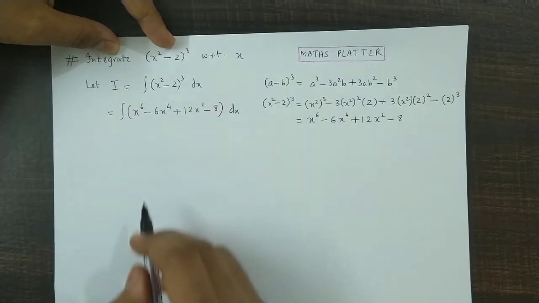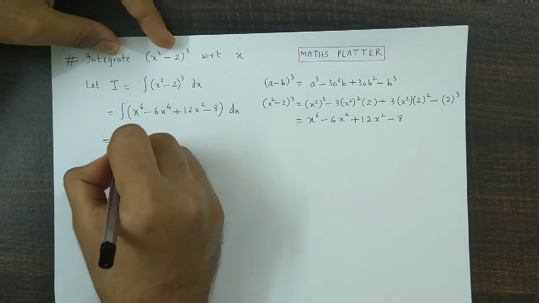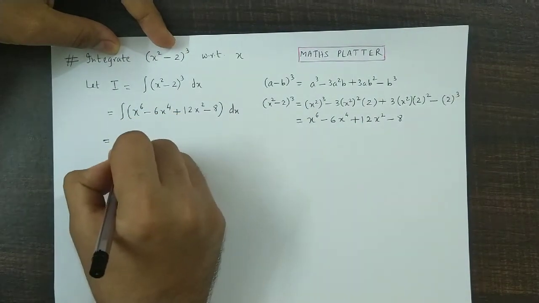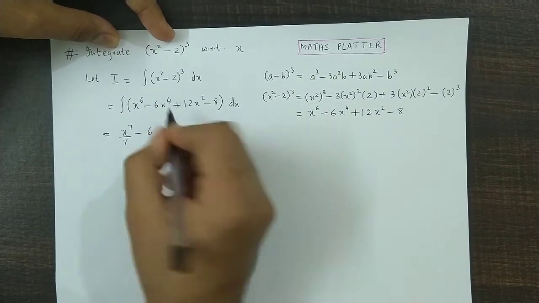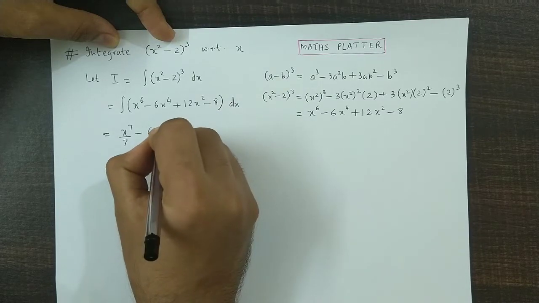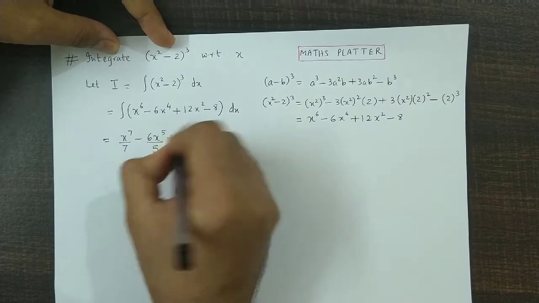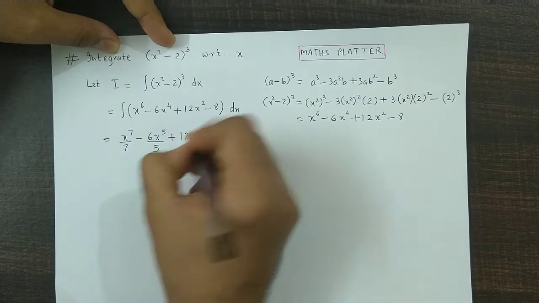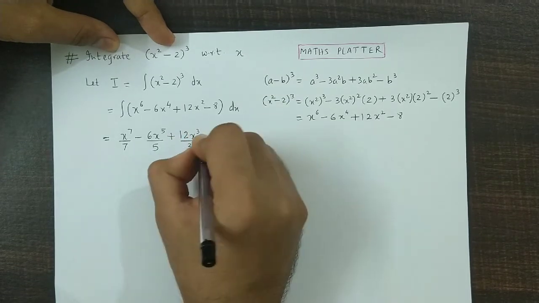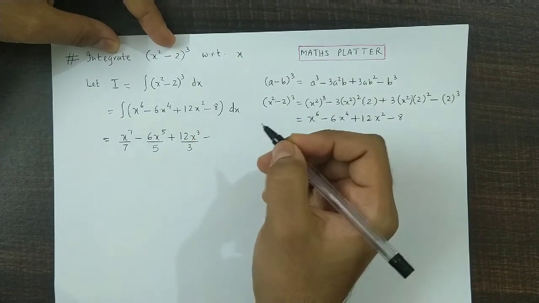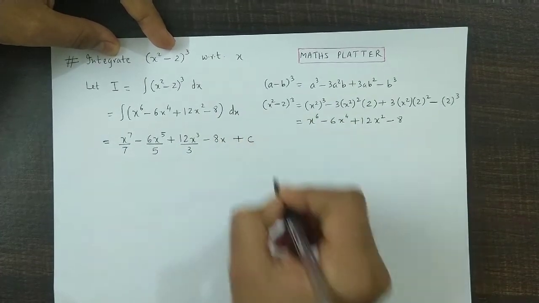And now we integrate the terms individually. Now integration of x raised to 6 is x raised to 7 upon 7, minus 6 is the coefficient. Now integration of x raised to 4 is x raised to 5 upon 5, plus 12 is the coefficient. Integration of x square is x cube divided by 3, and integration of 8, which is a constant, is 8 times x plus c.